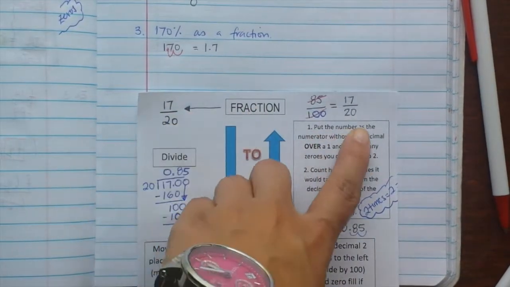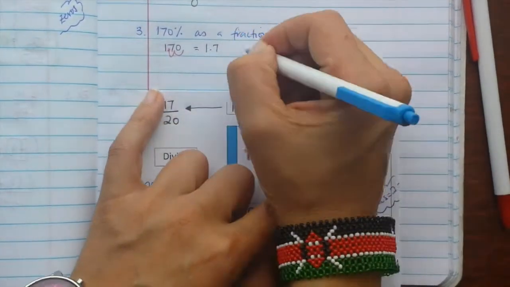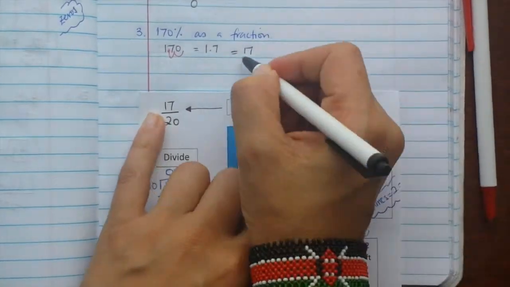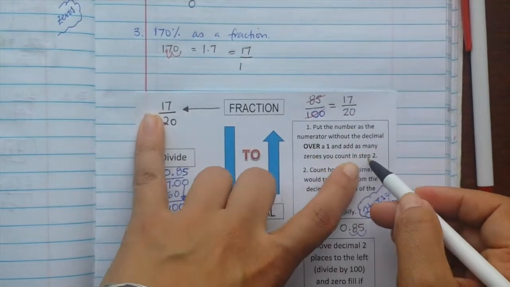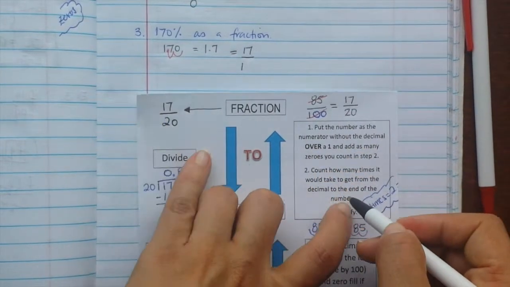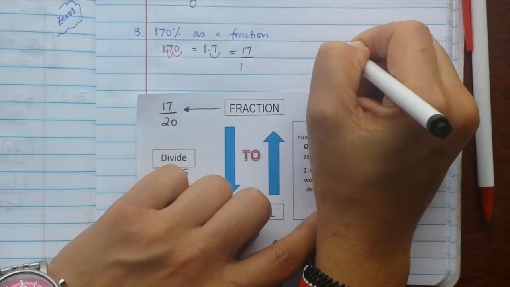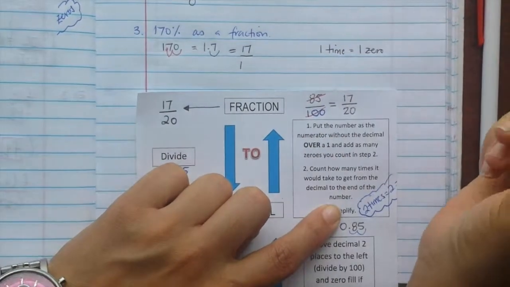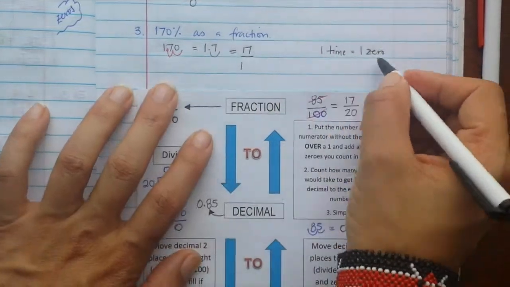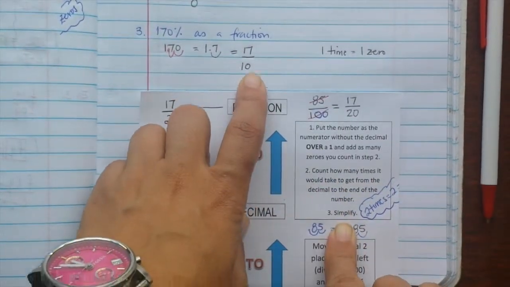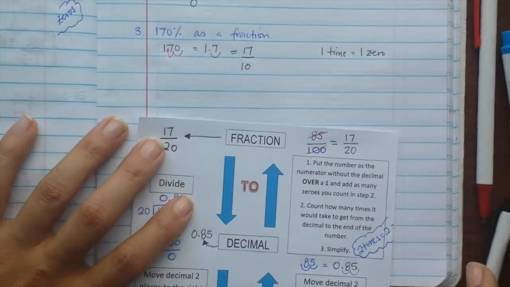So now it's your decimal because you're ignoring the zeros at the end. So now you're going to a fraction, put the number only without the decimal, so it's going to be 17 over a 1, and add as many zeros as it takes you to get to the end of the number in from that decimal. So 1 time equals 1 0. So as many times as you count to the end equals the amount of zeros. So you're just going to put it 17 over 10. Final step is to simplify. Does anything go into 17 and 10? No. So you're done.